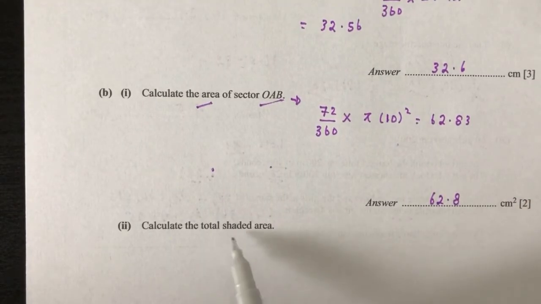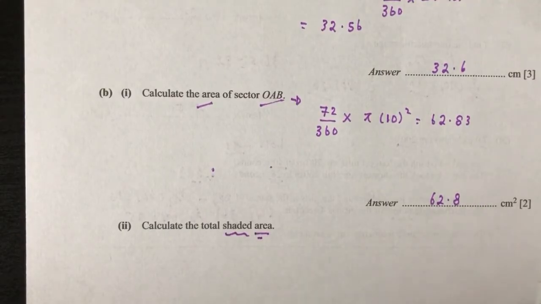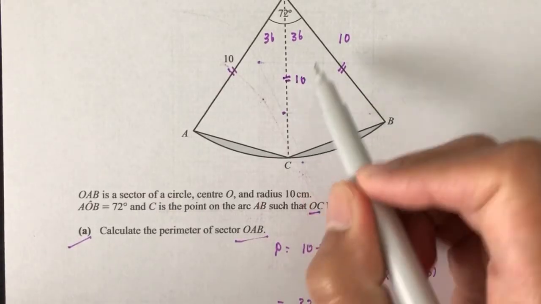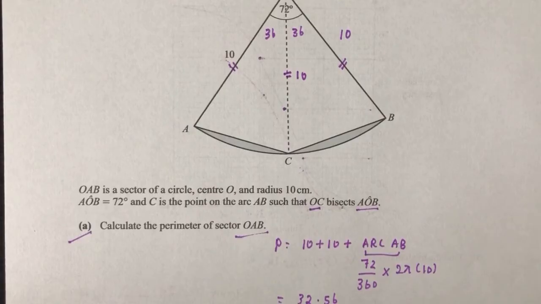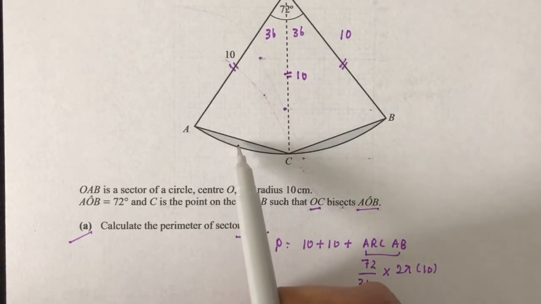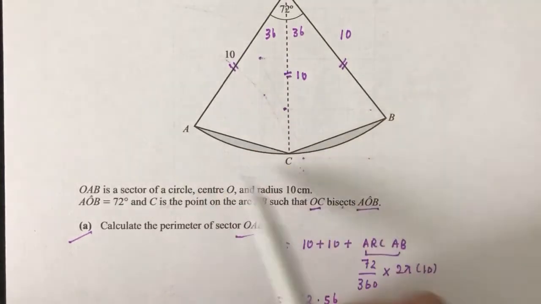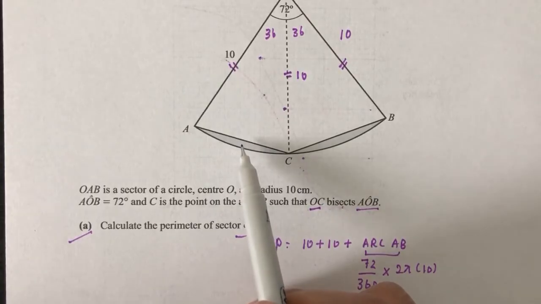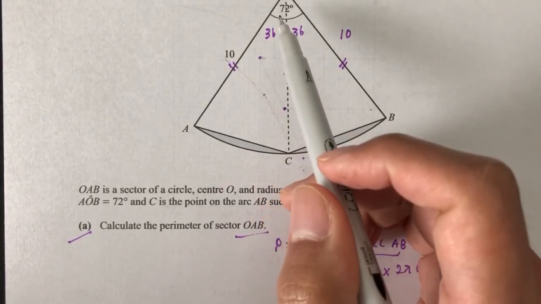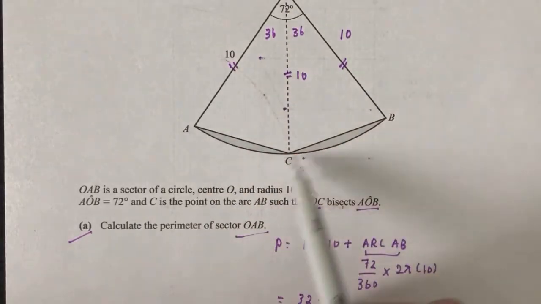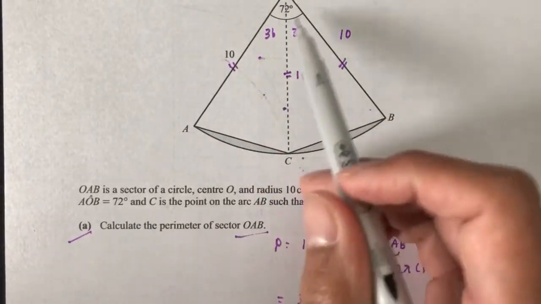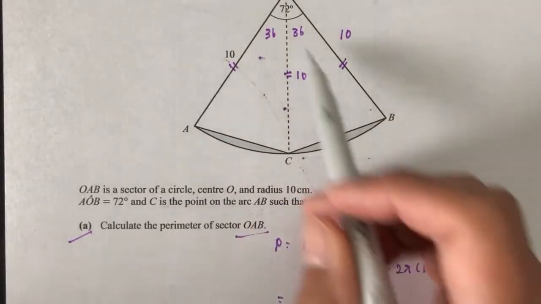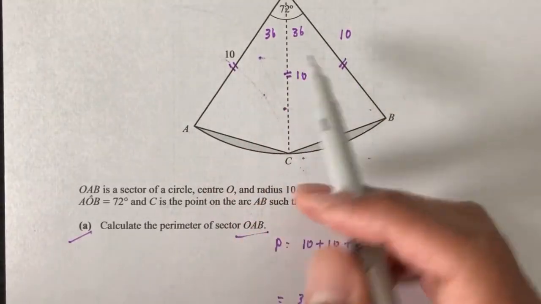Now we have to find the area of the shaded region. From what you can see, this one is also equal to 10, the radius of the circle. So if you want to find this region, you first have to find the area of this big sector and minus the area of these two triangles. So we first find the area of one triangle, times 2 to get these two triangles, and then we take this big area minus the two triangles.